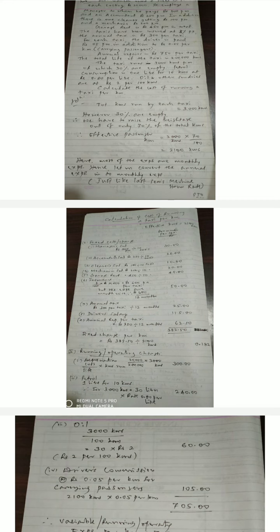Now 705 divided by 2100 effective kilometers. Running charge per kilometer works out to 33.335, approximately 34 paise, whereas your fixed cost per running kilometer stood at 18 paise. So thus totally 0.517, approximately 52 paise is the cost per running kilometer. Thus cost per running kilometer of a taxi is arrived at approximately 52 paise.